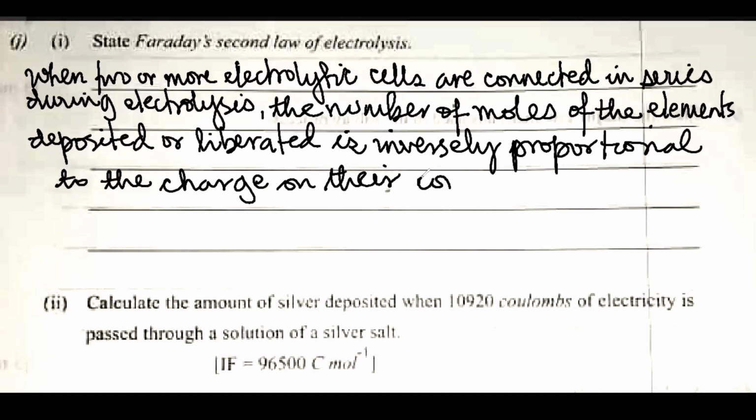On their ions, right? When 2 or more electrolytic cells are connected in series during electrolysis, the number of moles of the element deposited or liberated at the electrodes, remember the electrodes, is inversely proportional to the charge or charges on their what? Ions. Let's say charges on their ions.